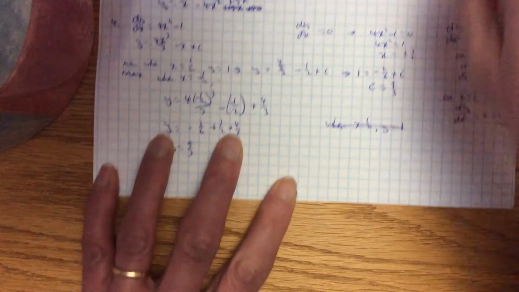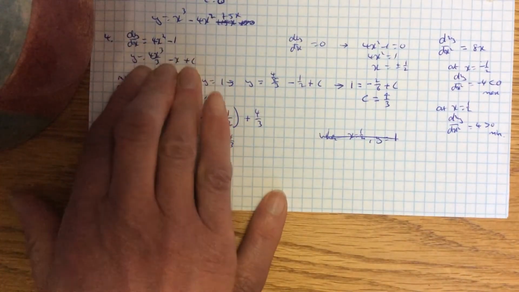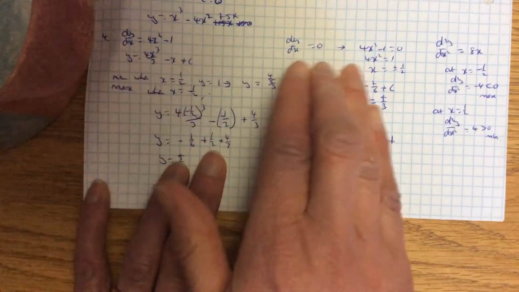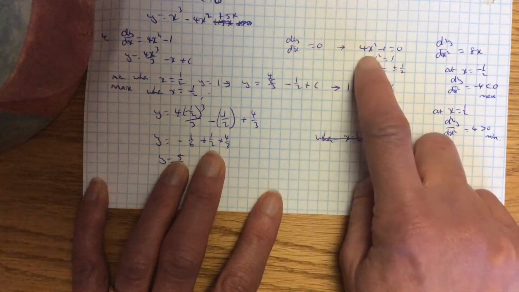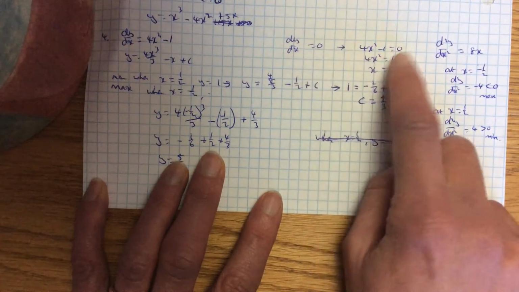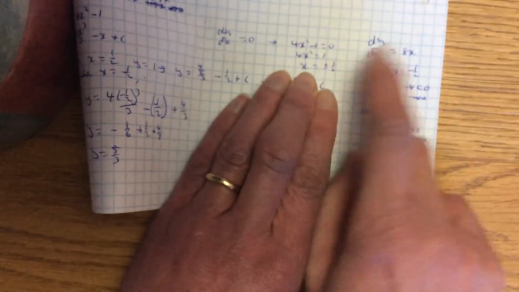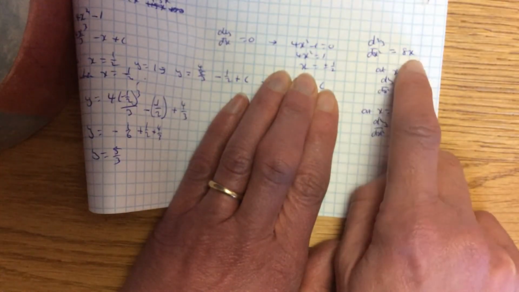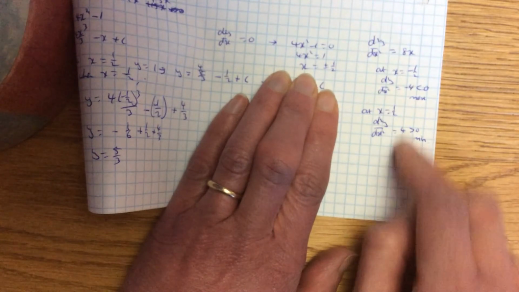Very, very tricky question. We'll just go over the main points of that again. Gradient, integrate to get y. You were told the minimum value, so it was turning points. But when you worked out your turning points, putting dy by dx equals 0, you got 2 answers. You didn't know which one to use. So you had to go over to the side and do second derivative. Work out which one was maximum and which one was minimum.